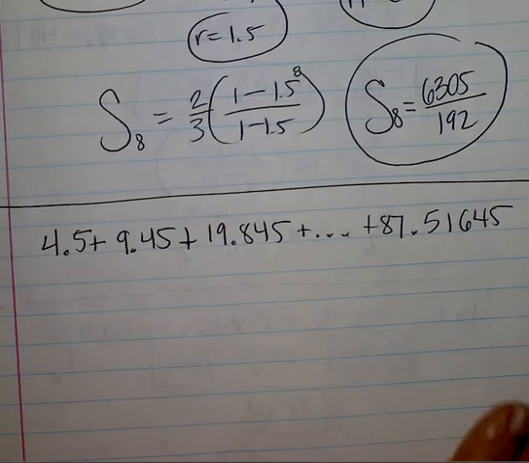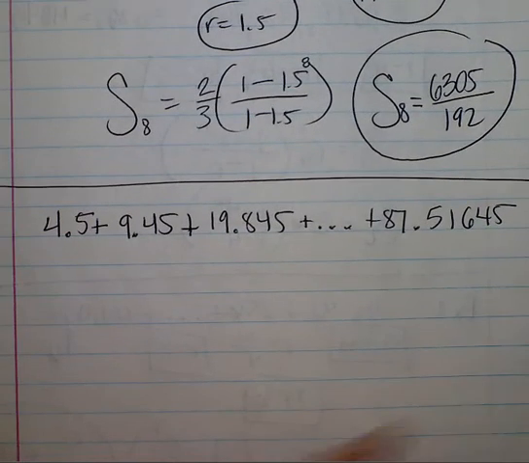Okay, please find the sum of this geometric sequence with your partner. You have 2 minutes. Begin.